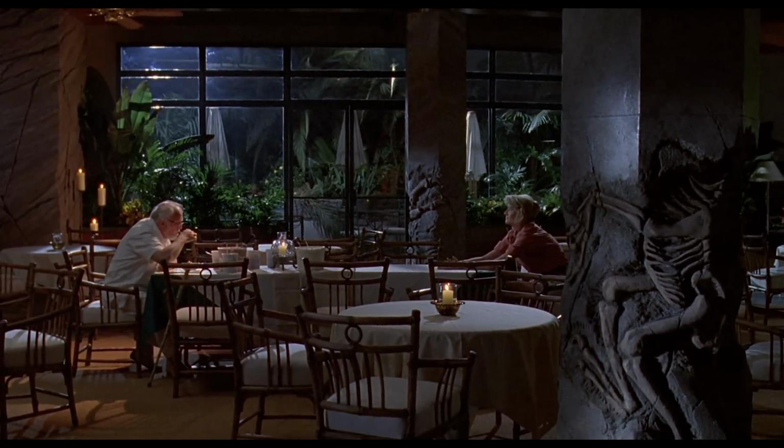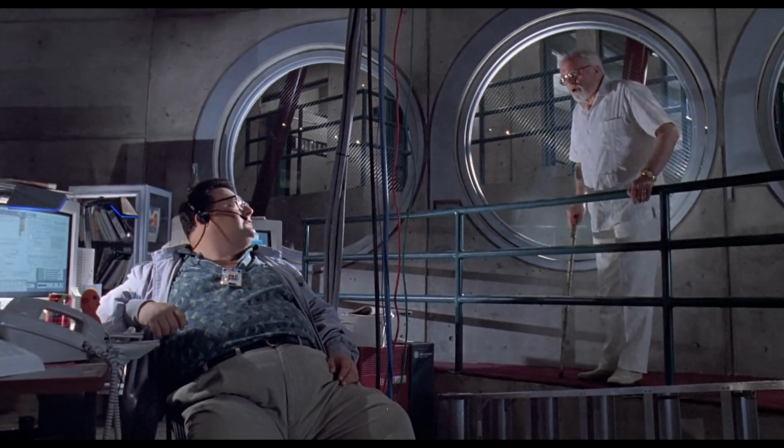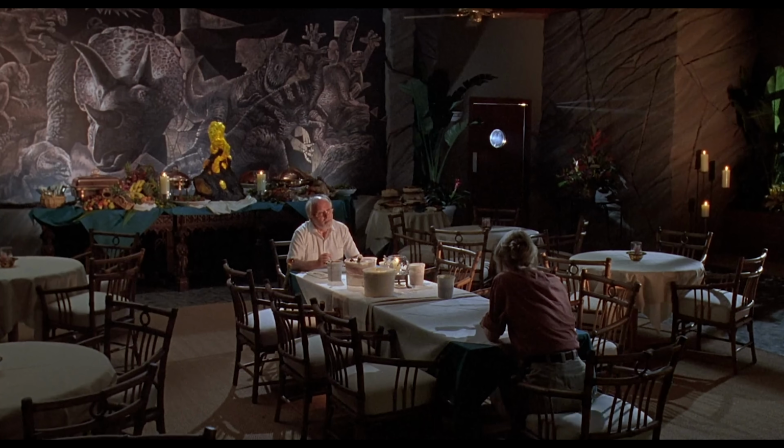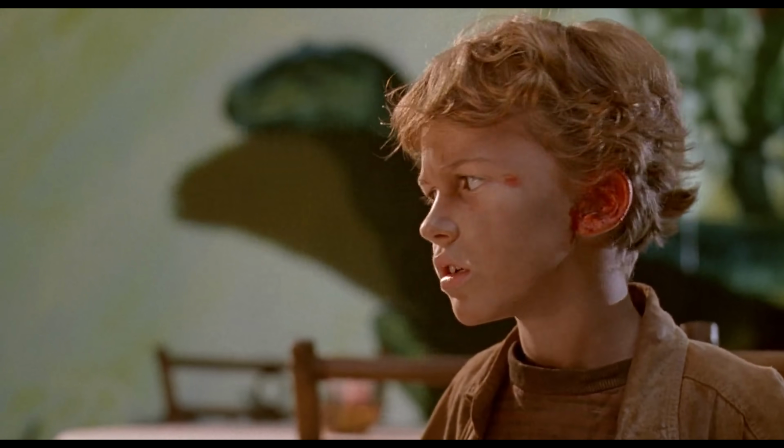This power dynamic extends well beyond the scenes with dinosaurs. For instance, this is how Dr. Hammond is shot before the attacks, and this is how he's shot after them. Spared no expense.